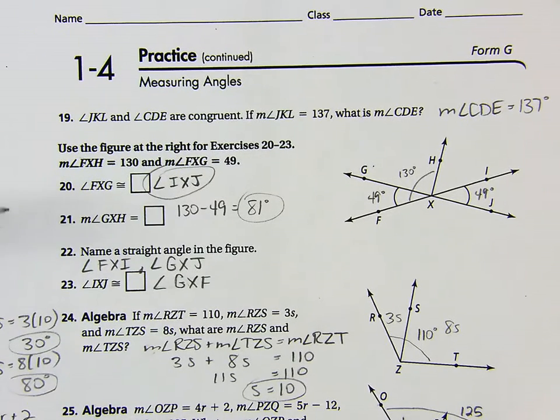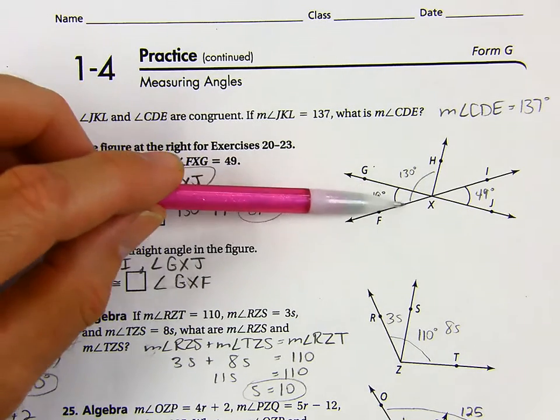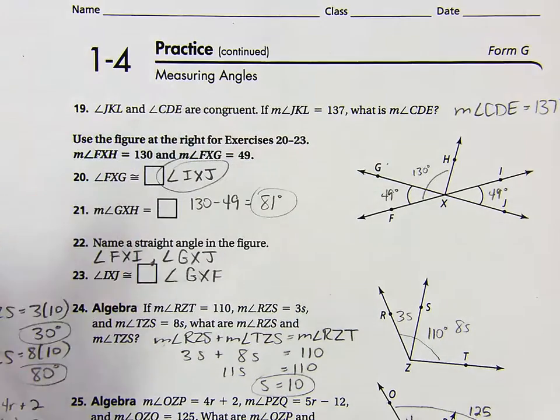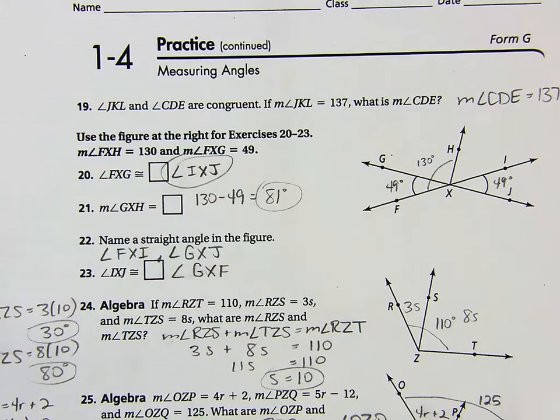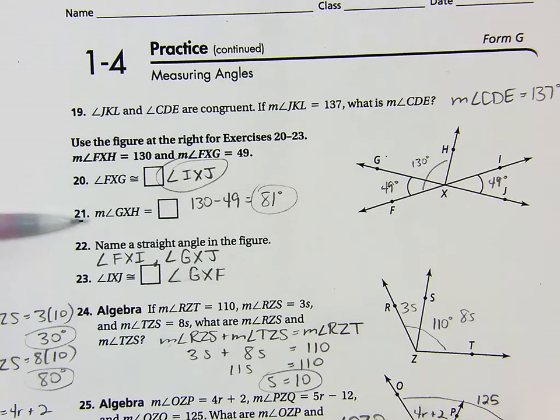Okay, now they also told me that FXH, all the way from here to there, I put a little larger arc in there, that's 130 degrees, so some way to signify that that's 130 degrees. Now something you have to pay attention to. Look at these two statements. They're different. This is saying an angle is congruent to. Angles are congruent to other angles. They're not asking me the measure of that angle, how big it is. They're saying what angle is it congruent to. This angle is congruent to this angle, IXJ. If that had the M in the front and this was equal, then we'd put the measure like I'm doing on the next one.